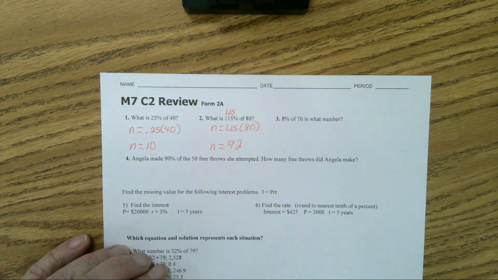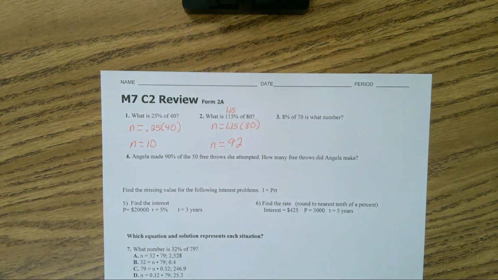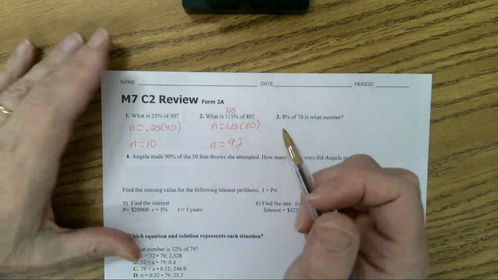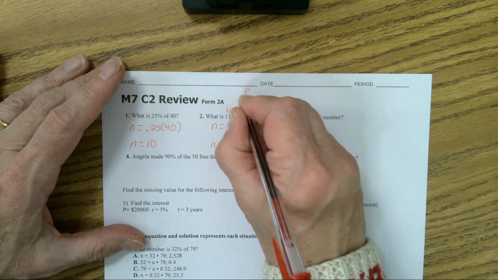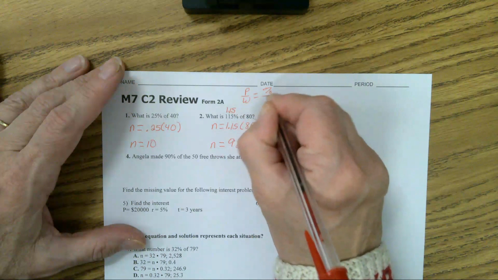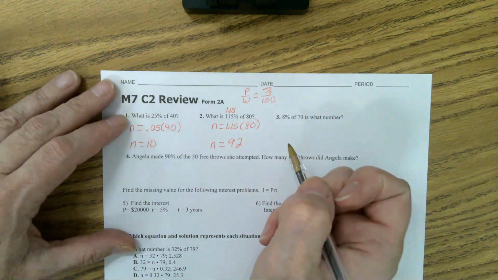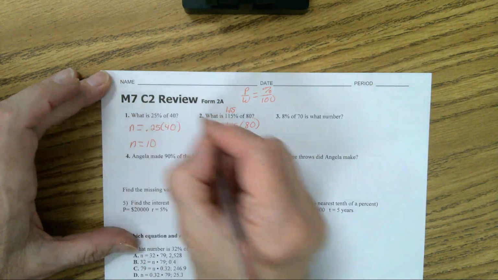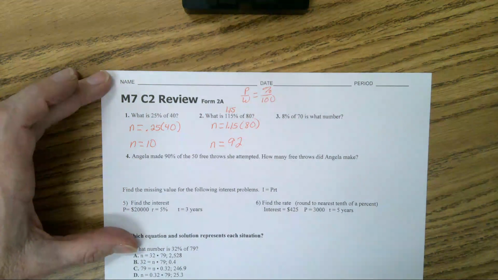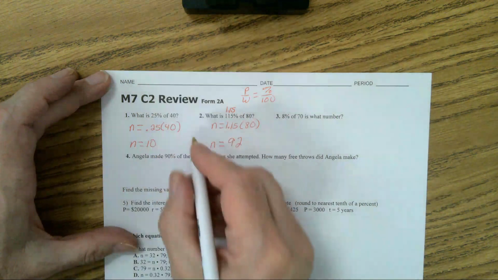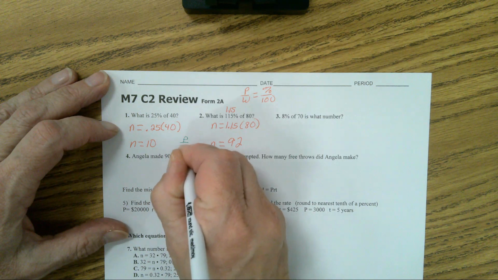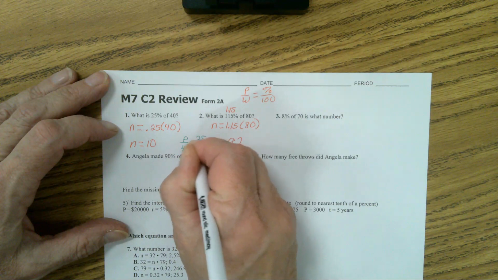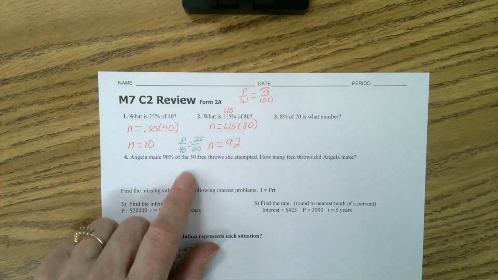I do it like this. You did the proportion? Yeah, you can do a proportion. That is fine too. Remember, the proportion is part over whole equals percent over 100. If you did a proportion, I'll just do it in a different color of ink. For number 1, you would have P over 40 equals 25 over 100. And that would be your proportion.